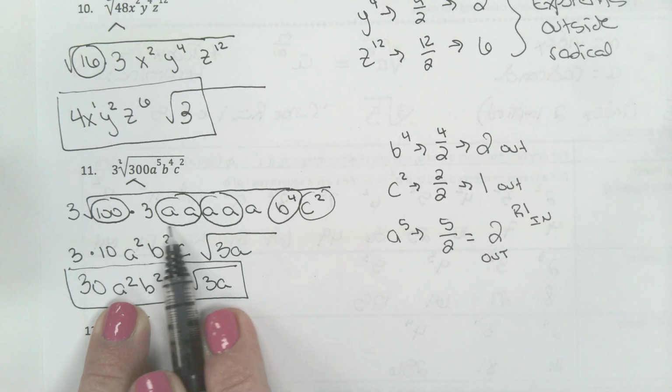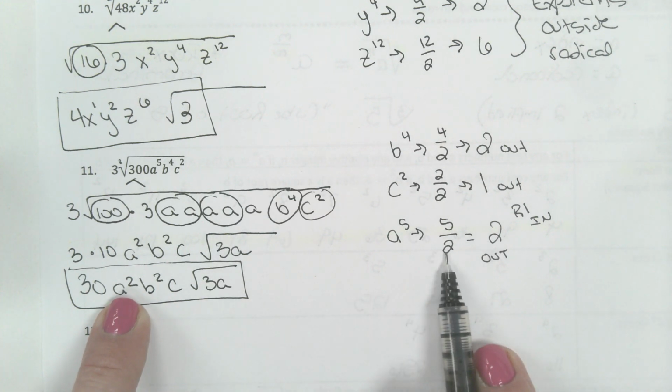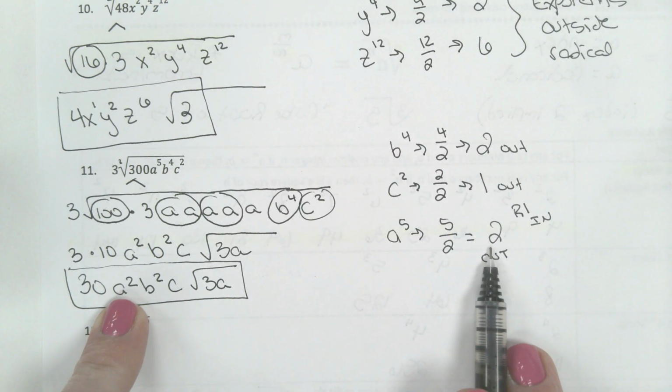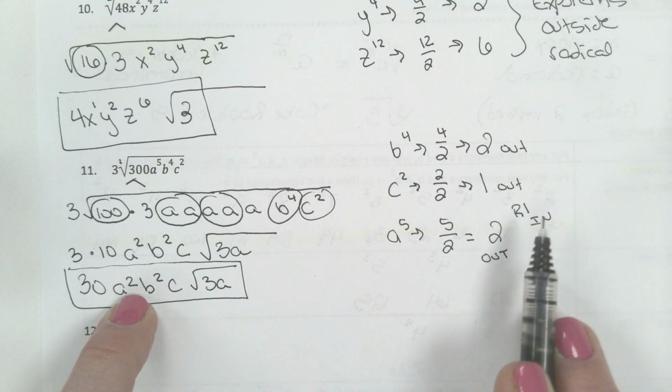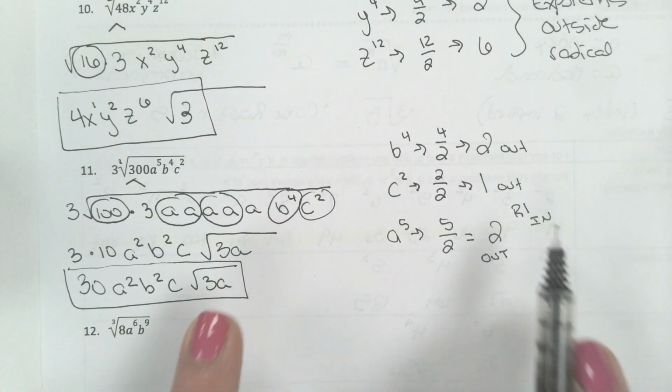So if you are a kid who likes to circle it, that's great. If you would like to try to divide, here's how it goes. That 2 is your exponent on how many get to come out. You have 1 left over, and so that's the guy that's stuck under the radical sign.